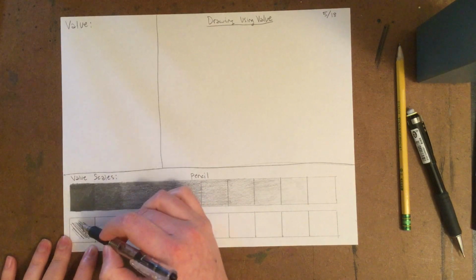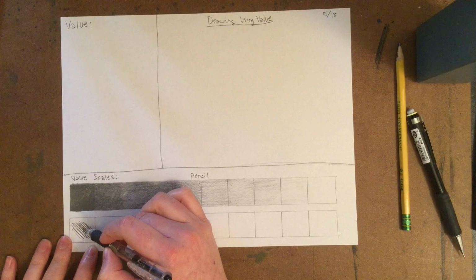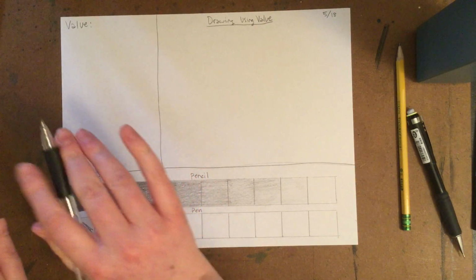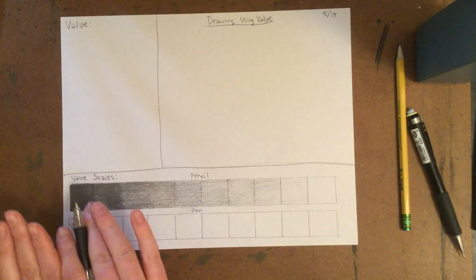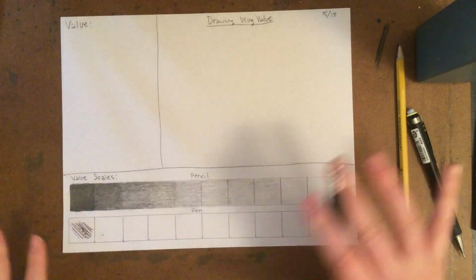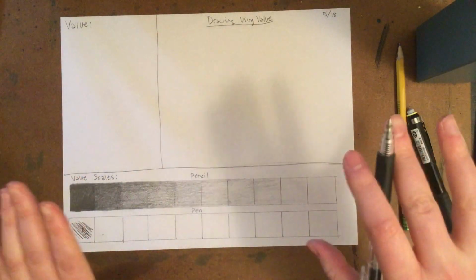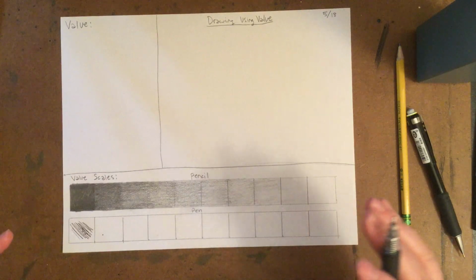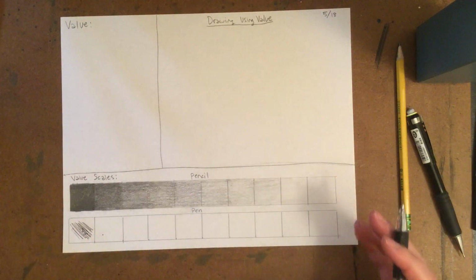And when you're creating a darker value with hatching, that means that the lines get closer and closer and closer together, and they appear darker. And then as it's getting lighter and lighter, they are farther and farther apart. So that's how you get this sense that it's a lighter and darker value.